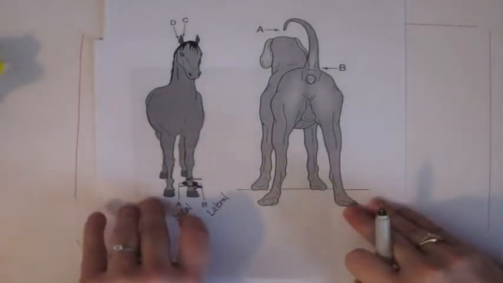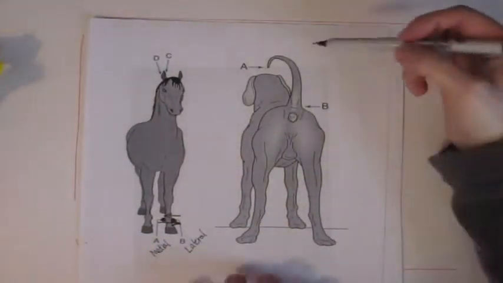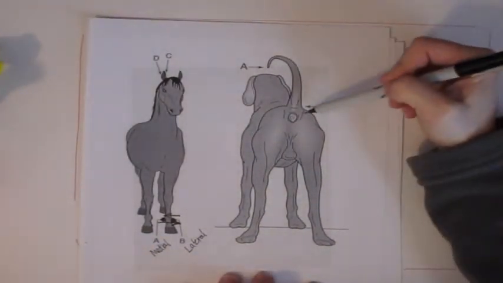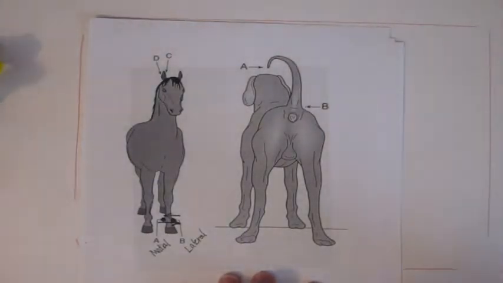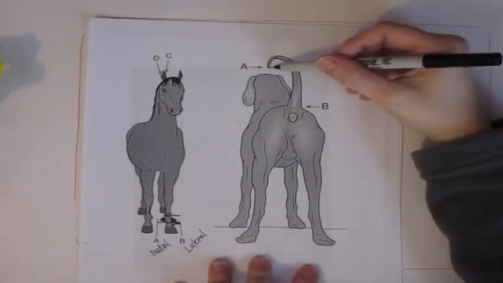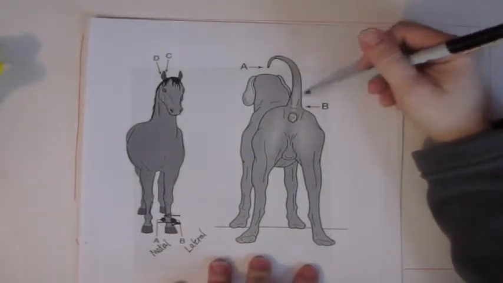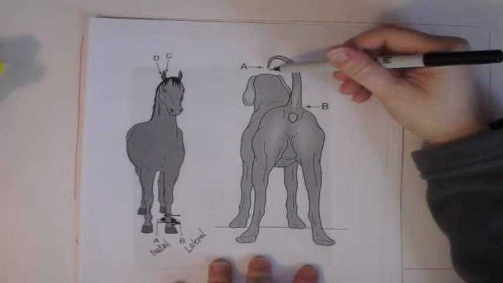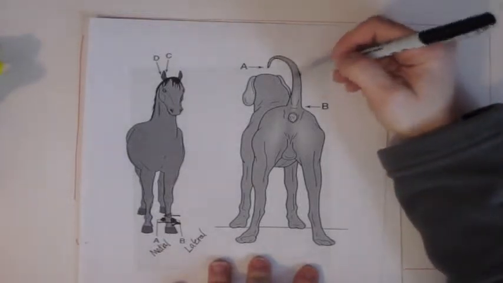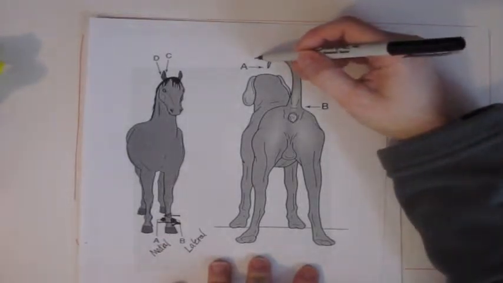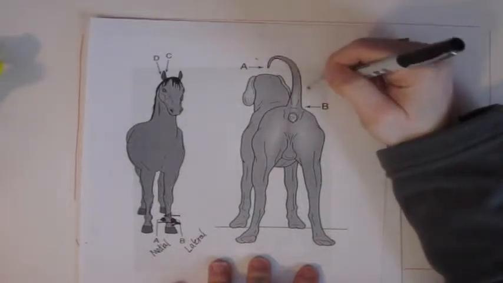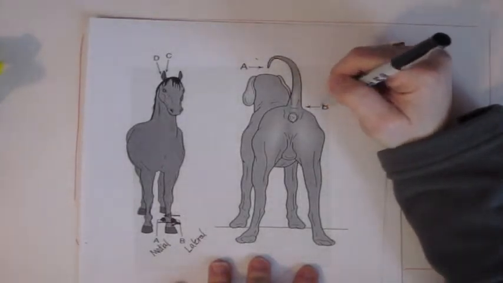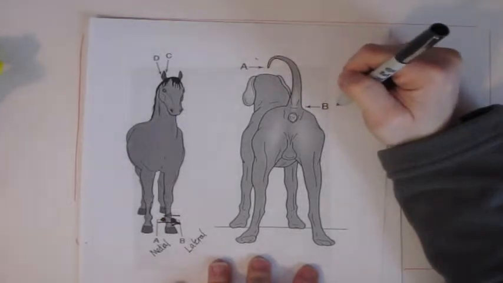Now we're looking at our dog's behind over here. The tail, we're talking about proximal and distal here. If we're describing A, the tip of the tail, is this proximal or distal? It is further away from the body. It's moving away from the body. This is distal. And moving towards the body, or the base of the tail, that would be proximal.